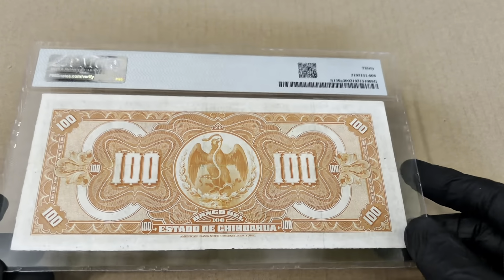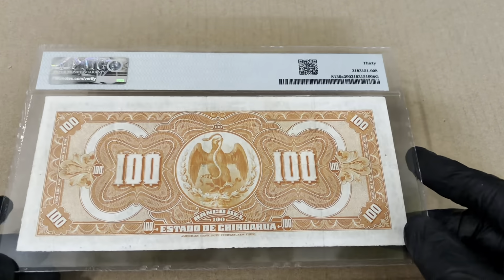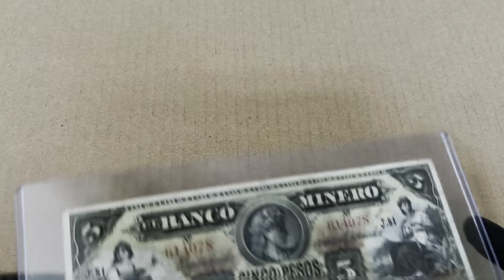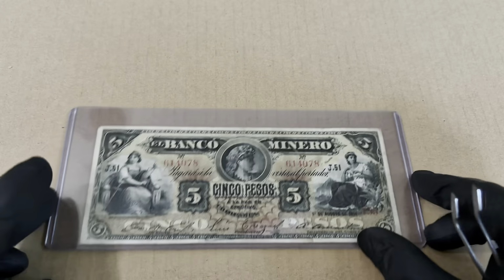The back design is the same as the previous one, and these remind me of the gold certificate from the old United States issues. Next we have another bank, a different bank from Chihuahua.